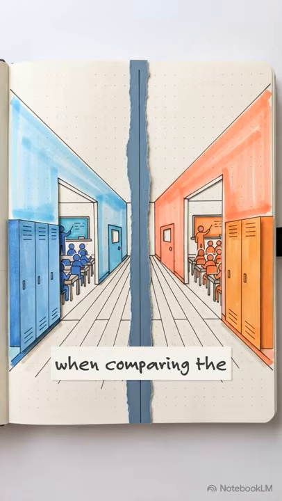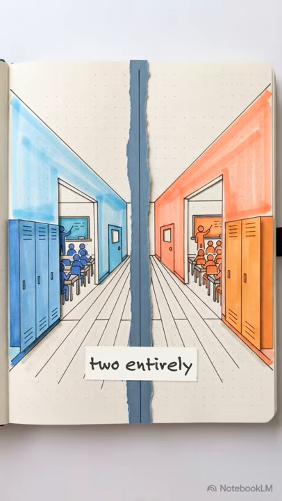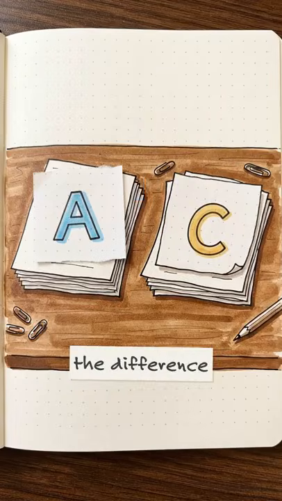First up, when comparing the average scores of two entirely separate groups, the standard tool is the independent samples t-test. It reveals if the difference between them, like students taught with two different methods, is actually genuine.